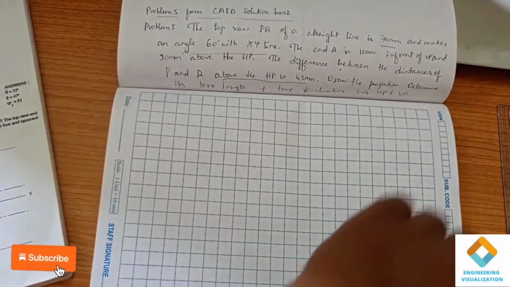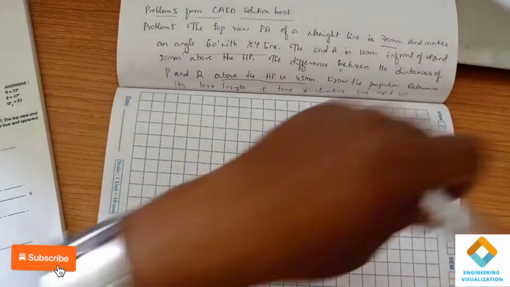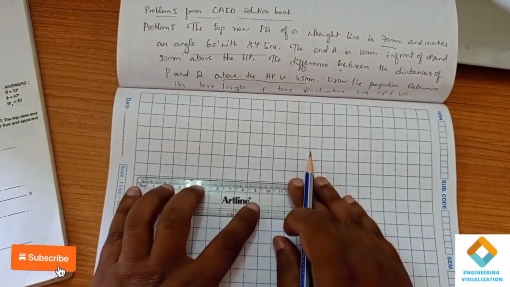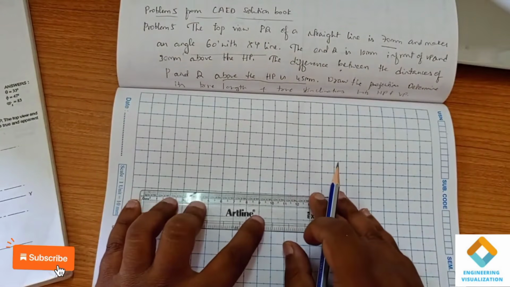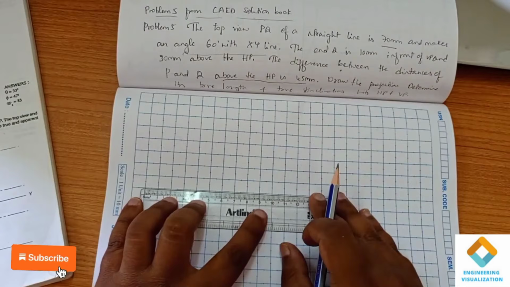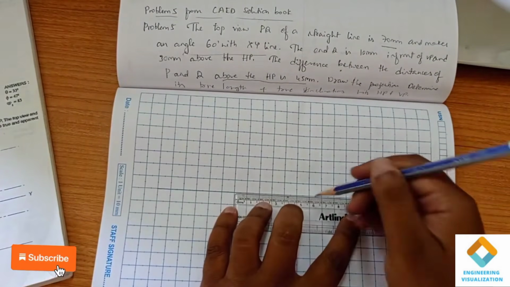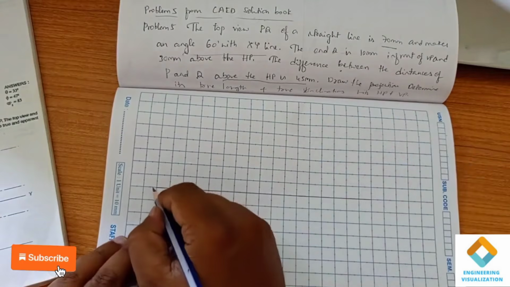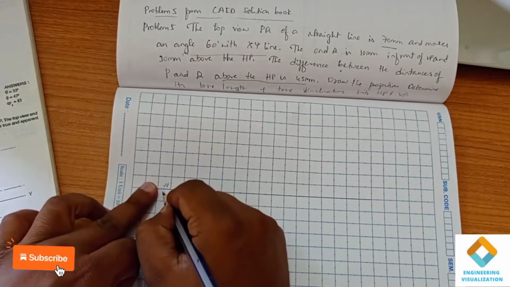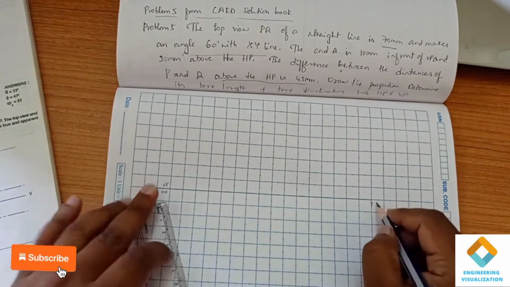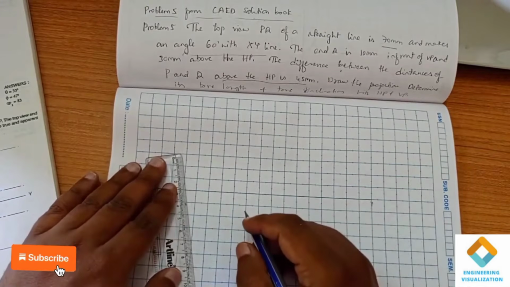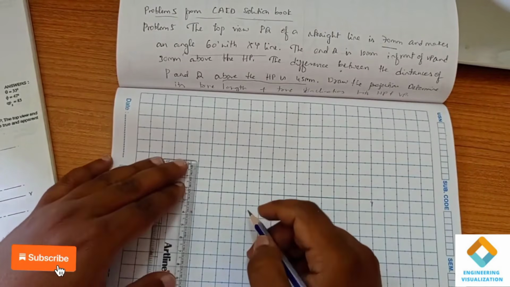First we are going to draw the end points. So for that first I am drawing an extra line here. So XY, VP, HP. So the end Q distance is given. So end Q is 10 mm in front of VP.